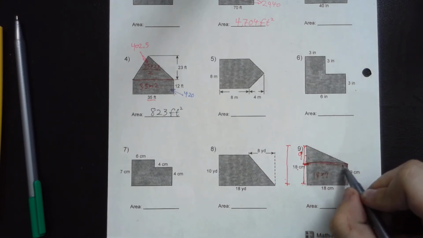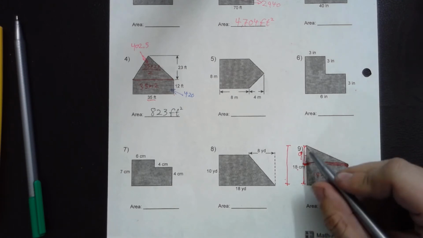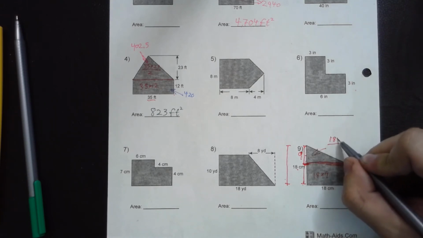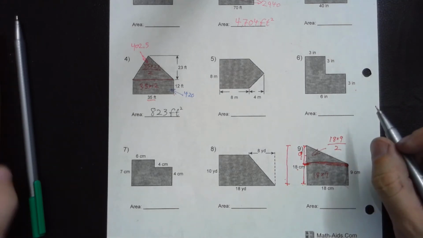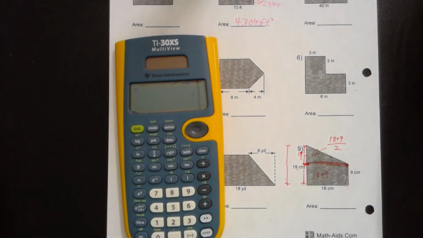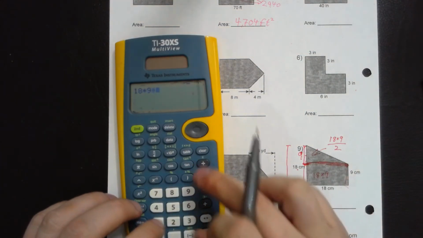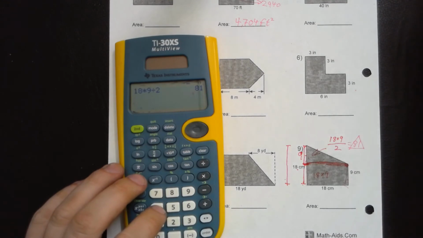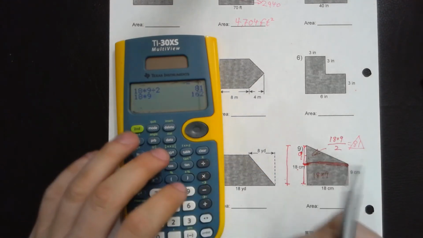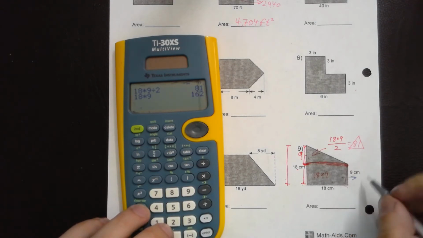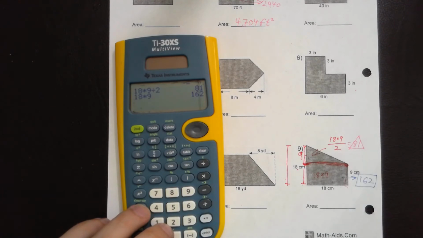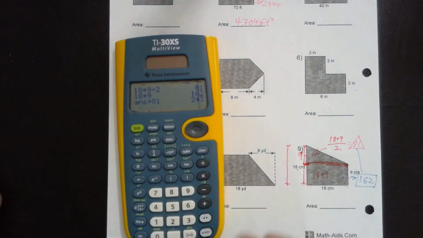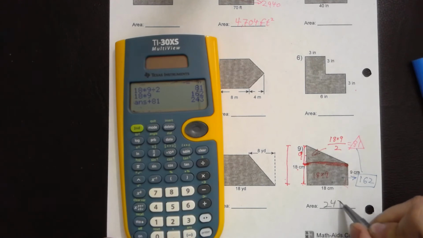So we now have the base of this triangle, which is 18, and the height of this section, which is 9. So the area for that triangle is going to be my base times my height divided by 2. So let's go ahead and find the area of both of those parts. So we have 18 times 9 divided by 2 to get 81 for the triangle part. And then we have 18 times 9 without dividing by 2 for the rectangle. And that's going to give me 162 for the rectangle part. All I have to do now is add those together. And I get 243 centimeters squared.